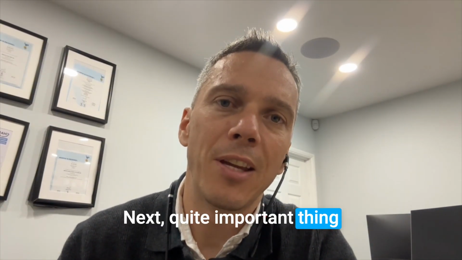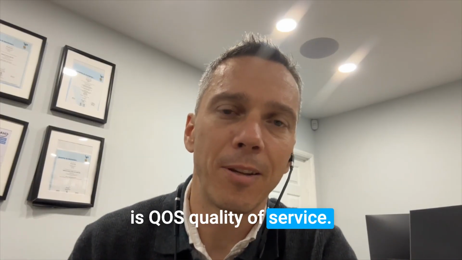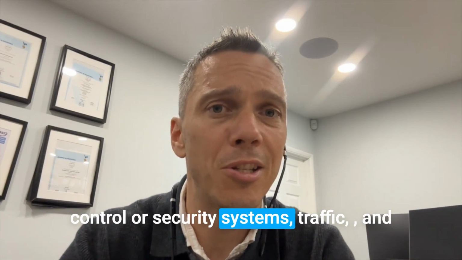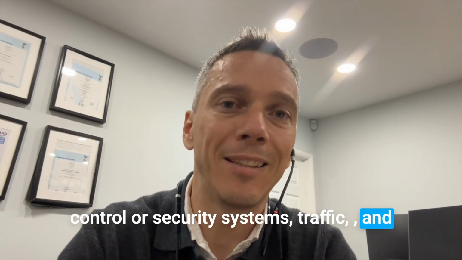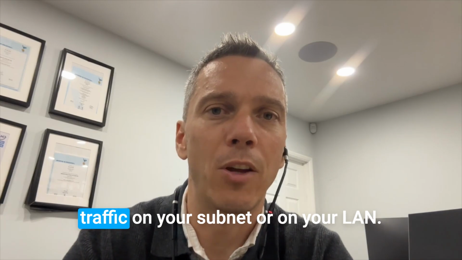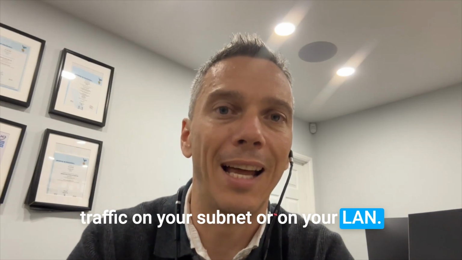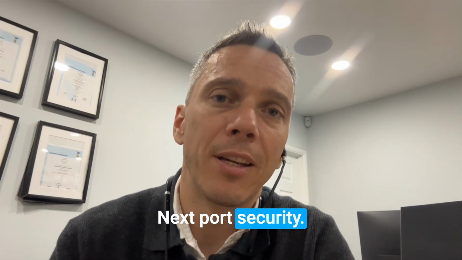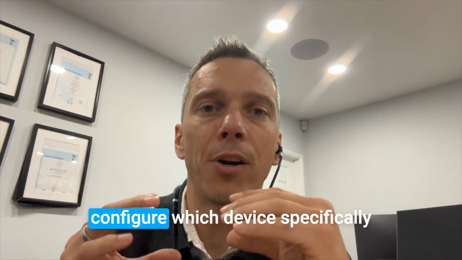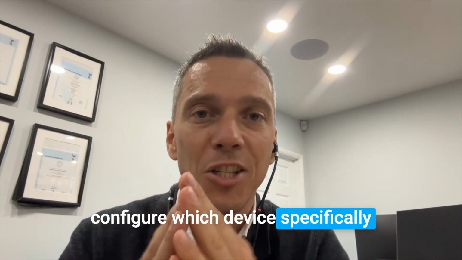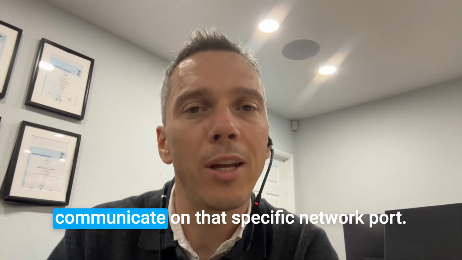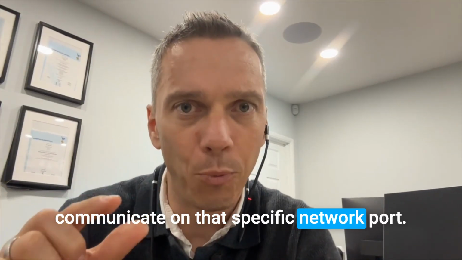Next quite important thing is QoS, quality of service. That's where you get to prioritize your access control or security systems traffic and make sure it is not disrupted by other traffic on your subnet or on your LAN. Next, port security. In modern managed switches, you can configure which device specifically is allowed and able to connect and communicate on that specific network port.